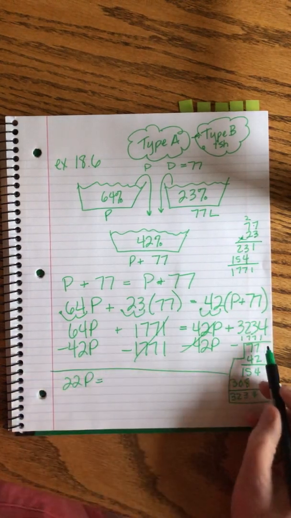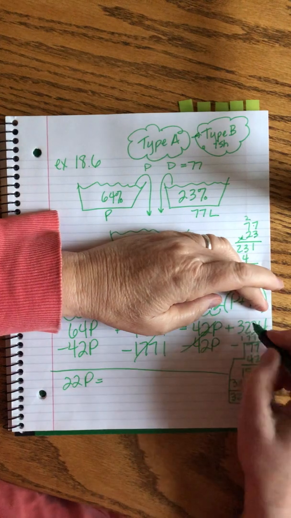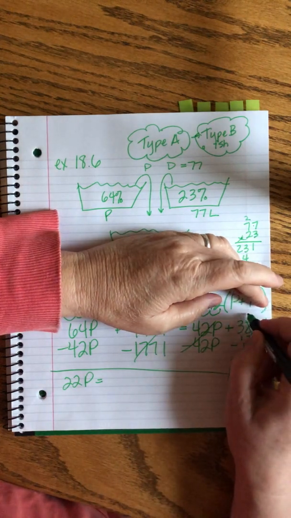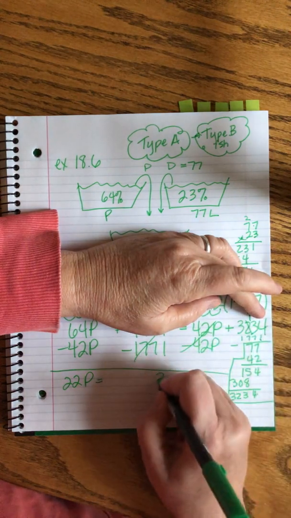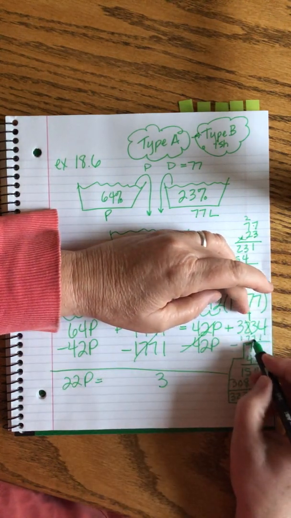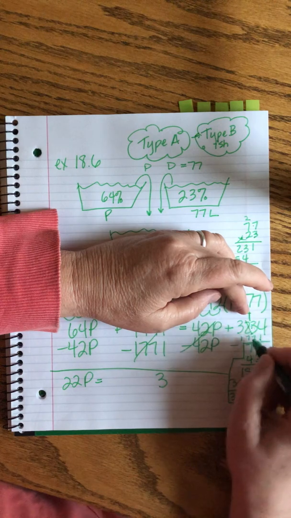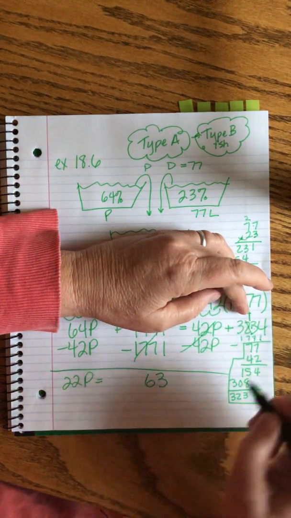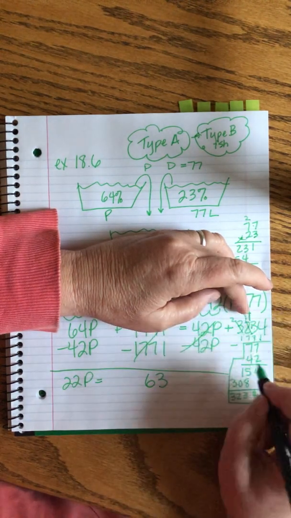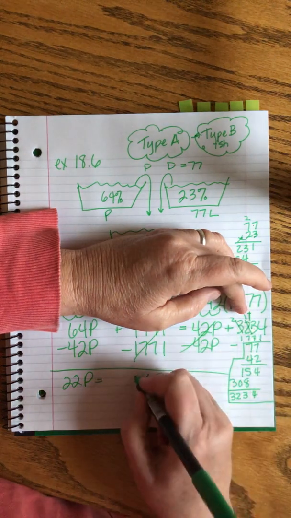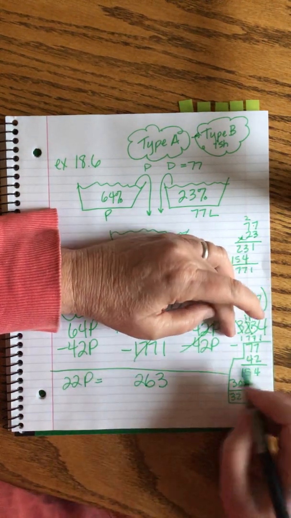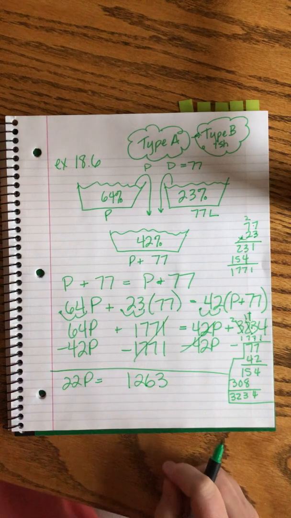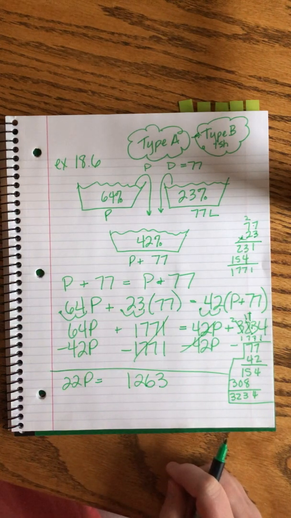P equals, now let's subtract this. 4 minus 1 is 3. 3 minus 7 doesn't work, so we borrow 1. 13 minus 7 is 6. 11 minus 7 is 2. And 2 minus 1 is that. And what we can see is that this is not going to come out real even.